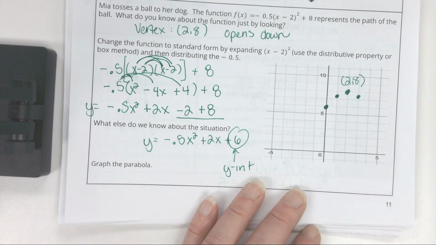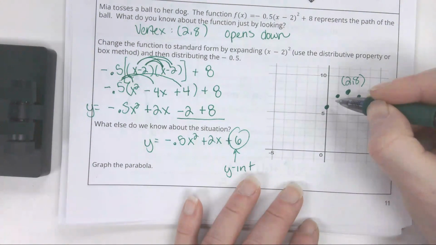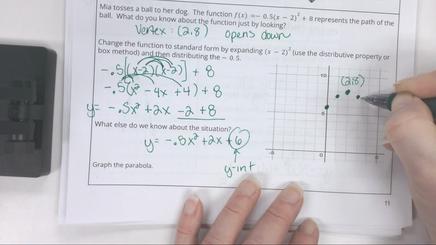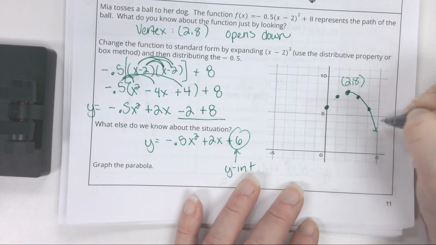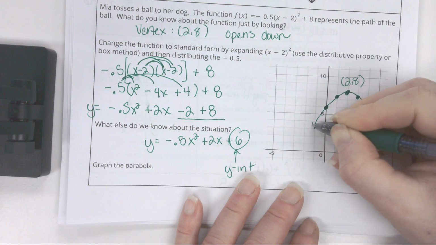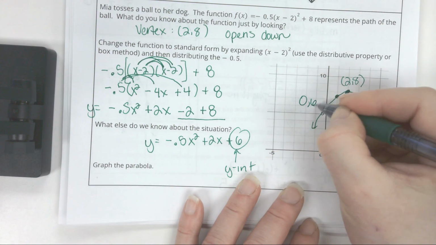Yeah, sure. And actually, if you wanted to, you could go around the other side and put it on the other side too. And there's my parabola. That's just a little bit more accurate graph.